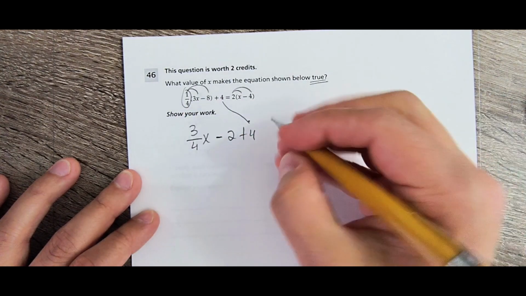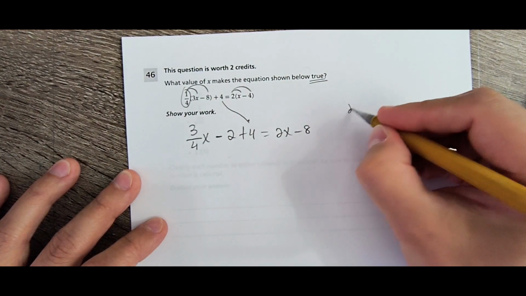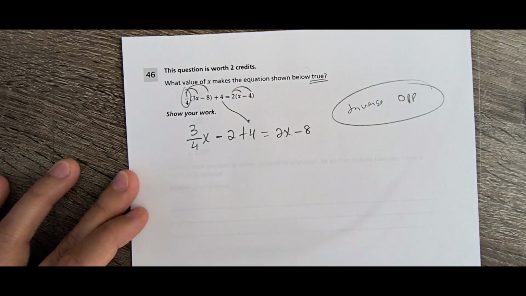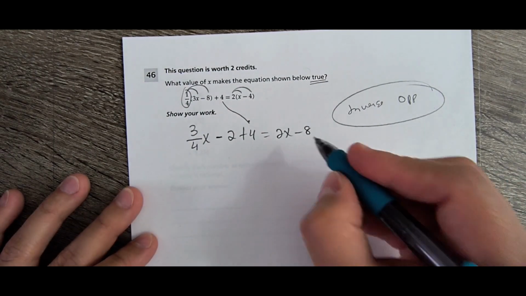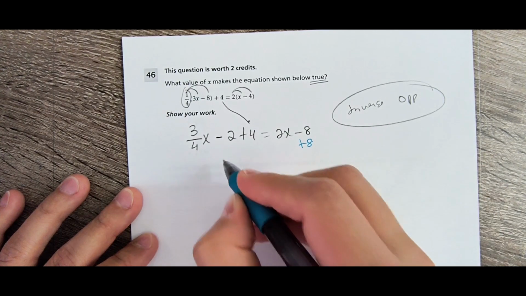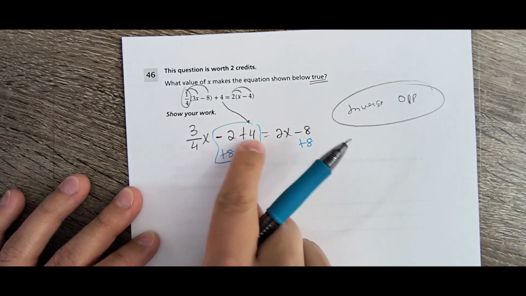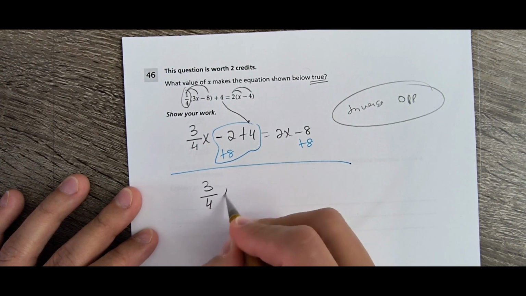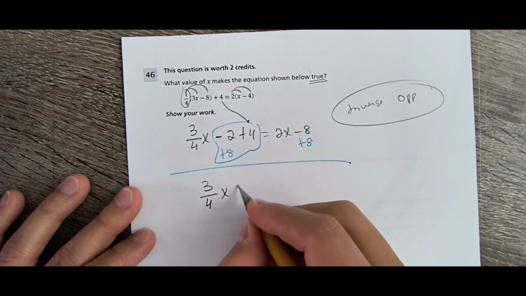Now we remember we need to do the inverse operation whenever we solve an equation. In this particular case, I am taking away 8, so I will be adding 8 on both sides. I can combine this entire thing because these are like terms. So 3/4x, and then this will give me 2, and 2 plus 8 will give me 10. So plus 10, and that is equal to 2x.